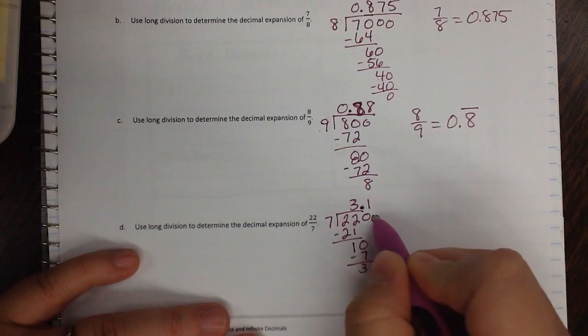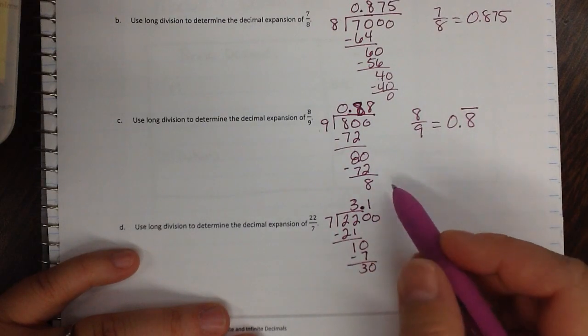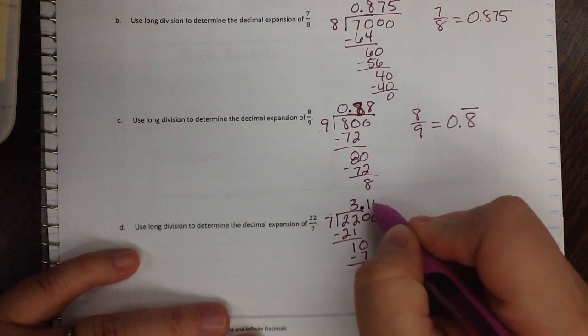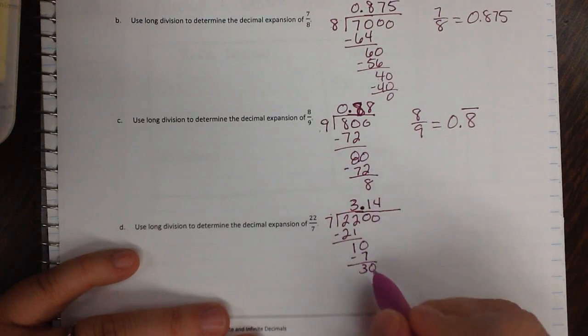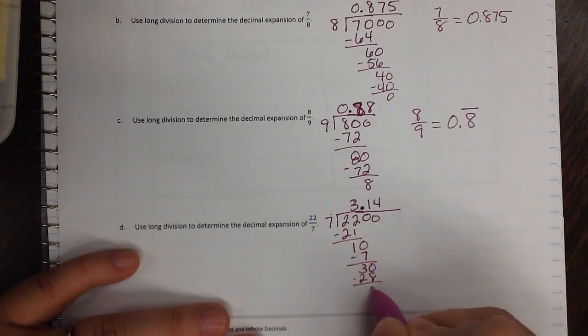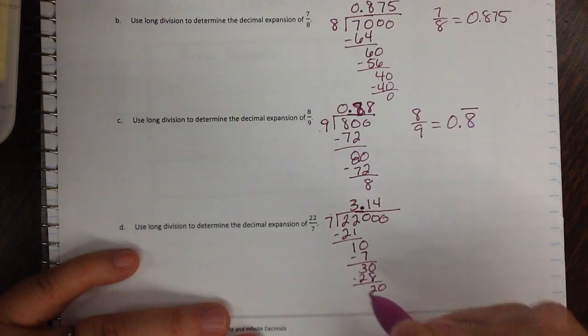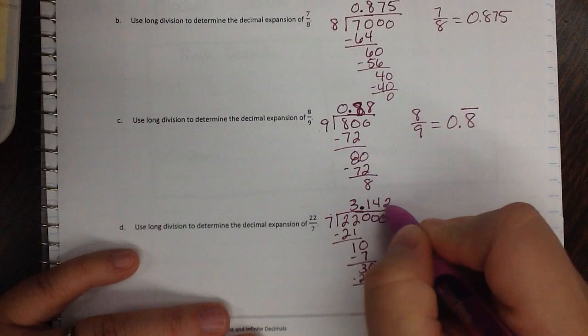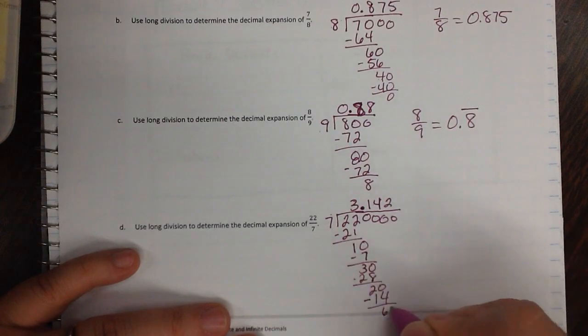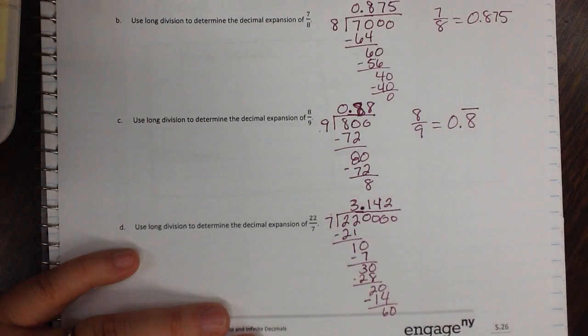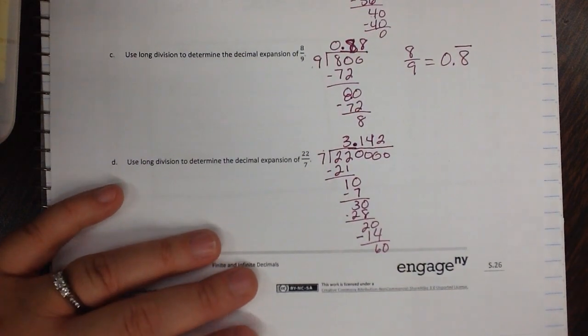We subtract and get 3, add a 0, bring it down. 7 goes into 30 4 times. 4 times 7 is 28. We subtract and get a 2. 0, bring it down. 7 goes into 20 2 times. 7 times 2 is 14. We subtract and get a 6. 0, bring it down. I'm not seeing a pattern yet, and it's not ending yet. So I need to keep going until I see a pattern or until it ends.